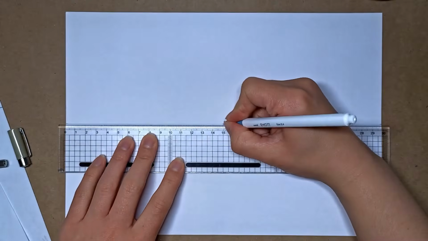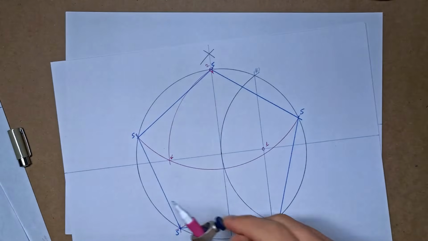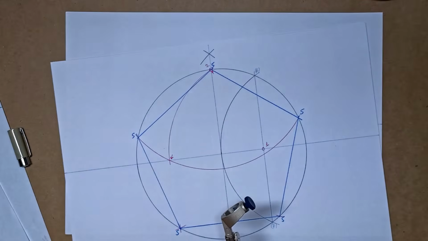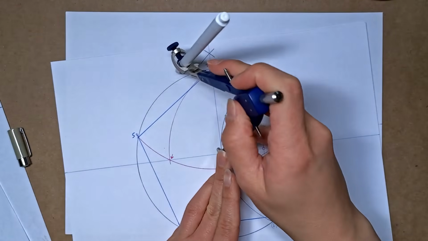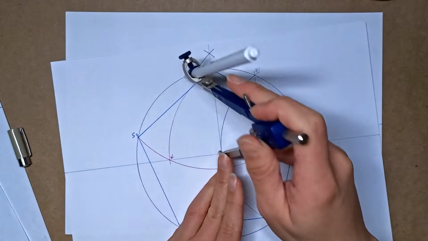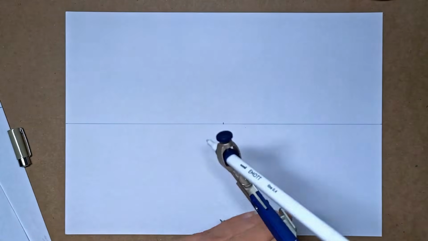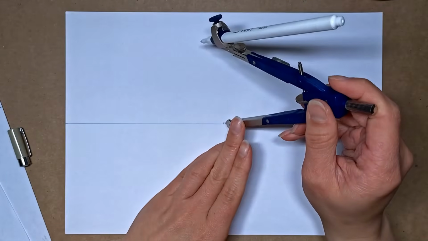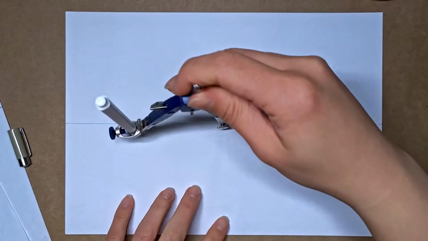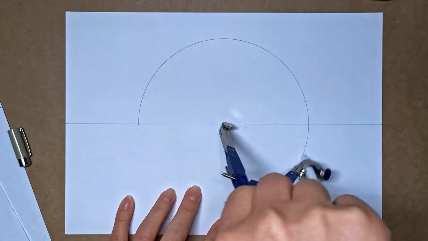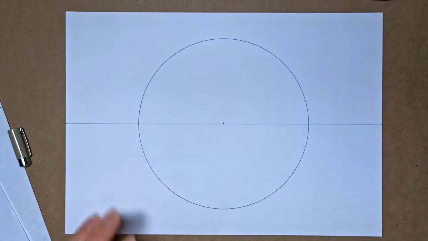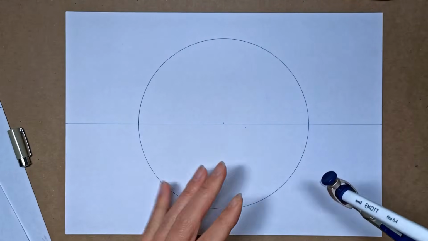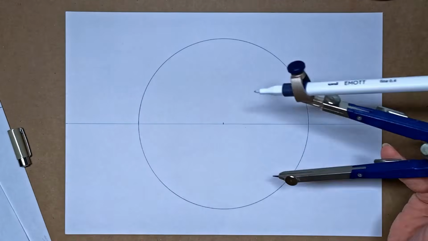And again, let's mark the middle of a horizontal line. I'm going to draw the exact same circle again, here from the center point. And so again, this time it's the same as the second method I've just shown, but more minimal.